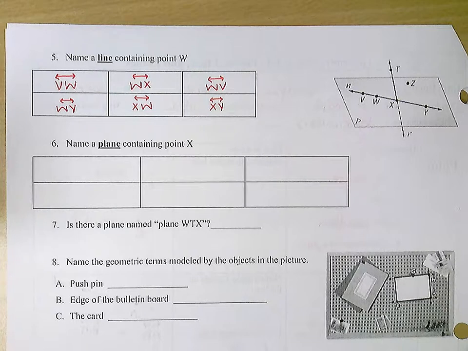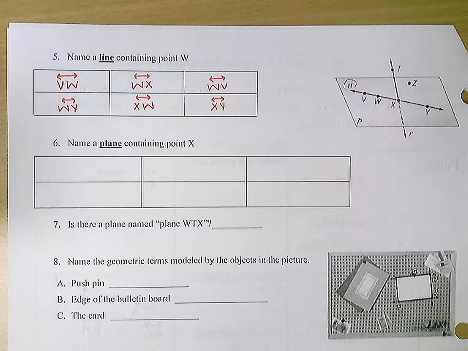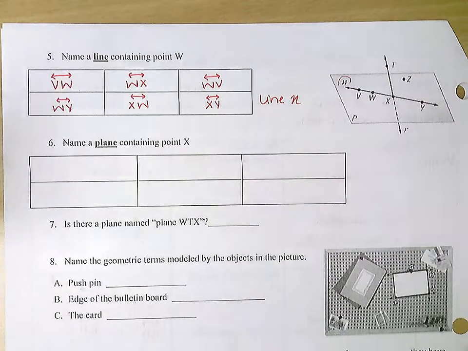What's another one that I know all of you missed? Think about it. What's another way to name a line without points? This is also line N. So you can name it using that script letter. Make sure you are just using 2 letters when you're naming lines. You shouldn't use more than 2 letters. So just 2 letters to name a line.